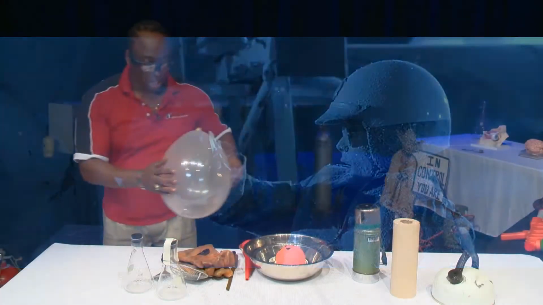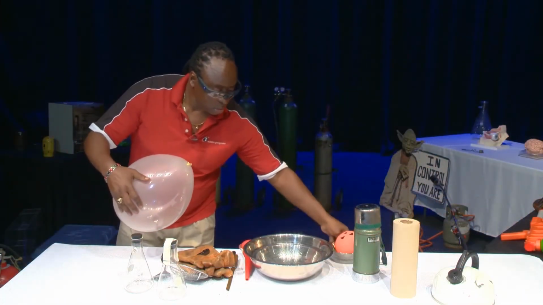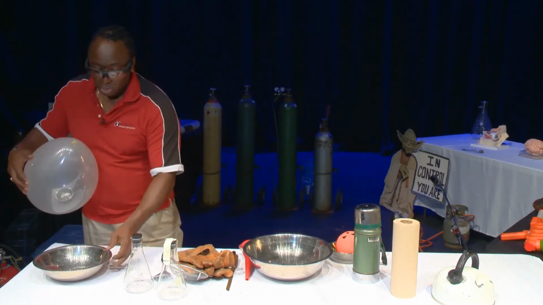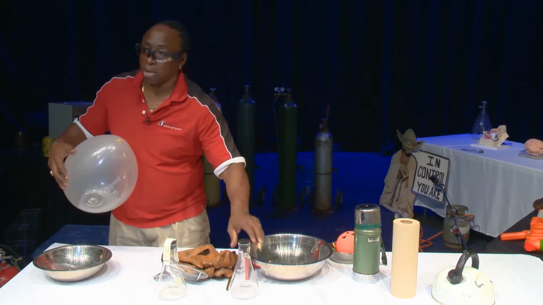We're going to take this balloon and put it in liquid nitrogen. The balloon could freeze solid like the Terminator. The balloon could get bigger, could get smaller, or it could pop.